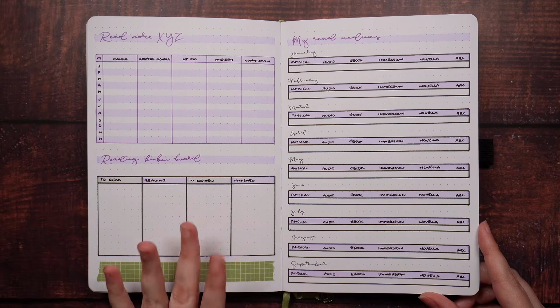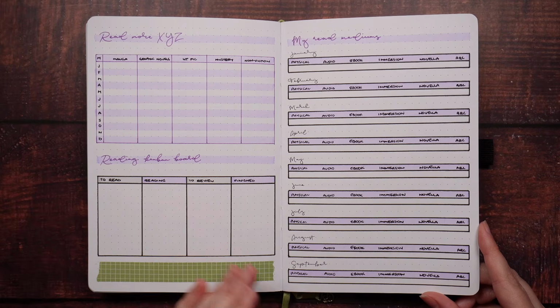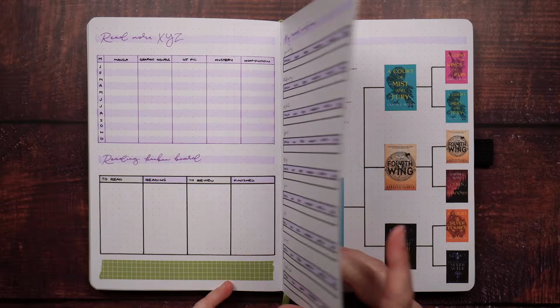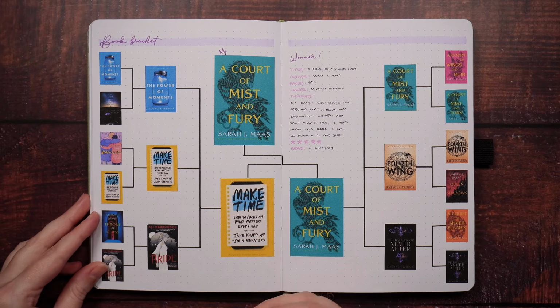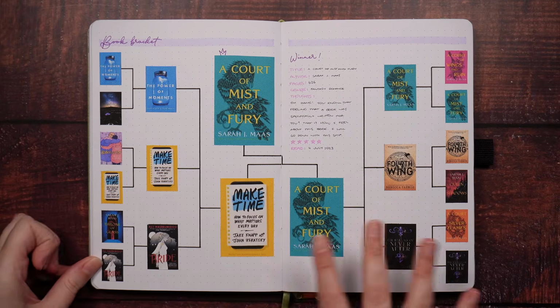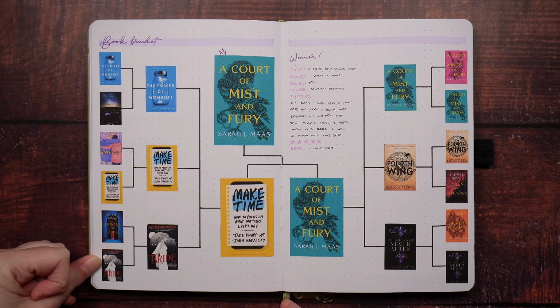Now there was no way that I was gonna be able to get away with doing a reading journal ideas video without including the book bracket. If you can't already tell from the sound of my voice, I don't really like the book bracket. I think the layout looks cool, but the idea of it kind of irks me.